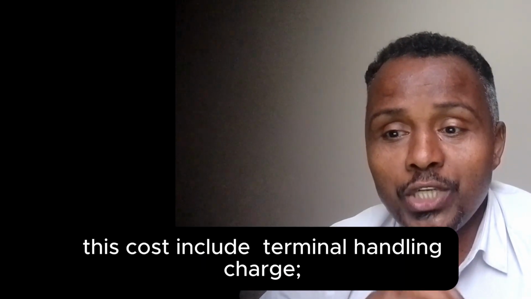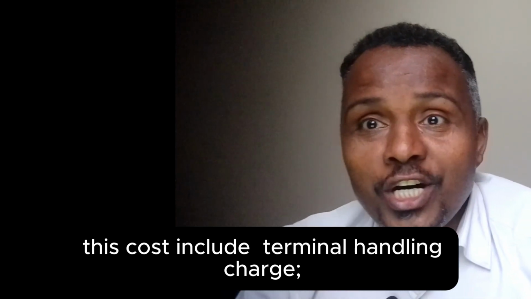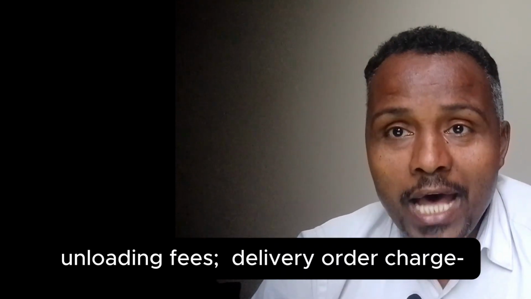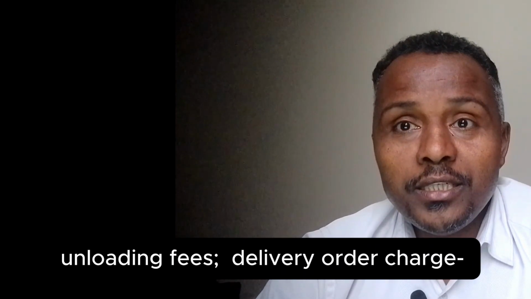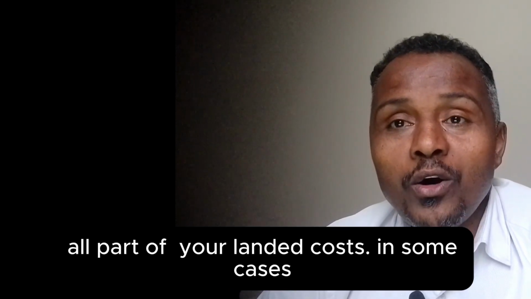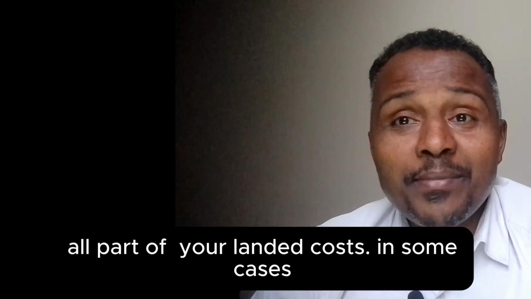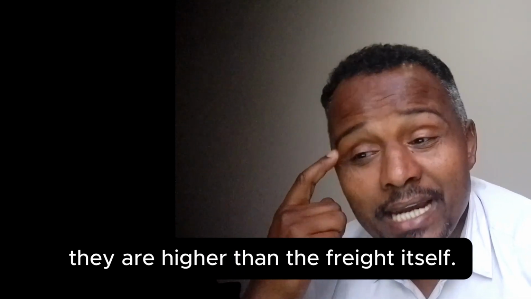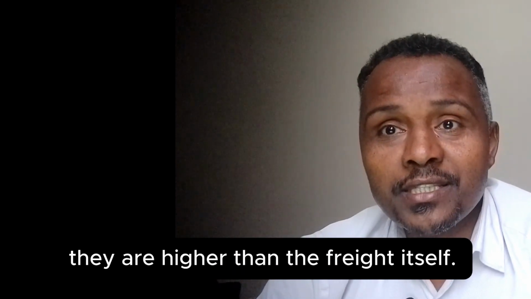These costs include the terminal handling charge, unloading fees, and delivery order charge, all part of your landed costs. In some cases, they are higher than the freight itself. The port charge represents a huge portion of the landed costs.